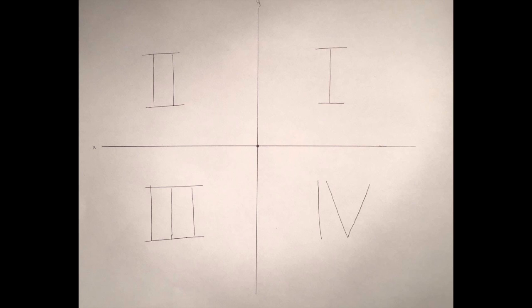In quadrant 2, the x is negative and the y or the sine is positive. In quadrant 3, the x is negative and the y is negative, as well as the sine and the cosine. And in quadrant 4, the x is positive and the y is negative.